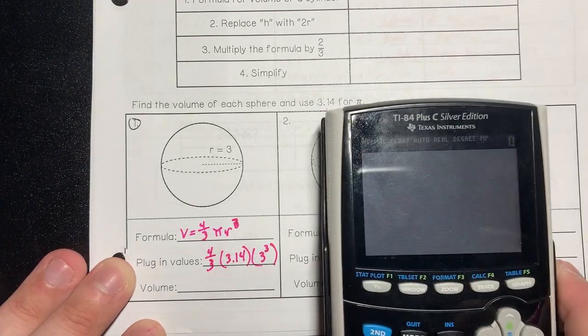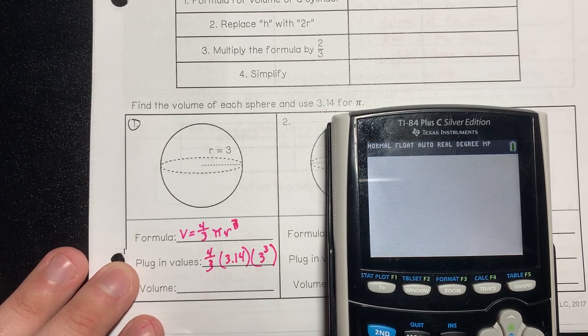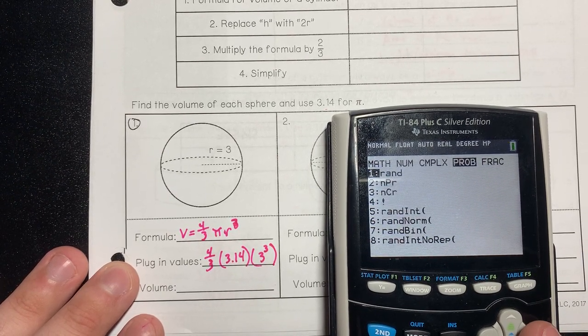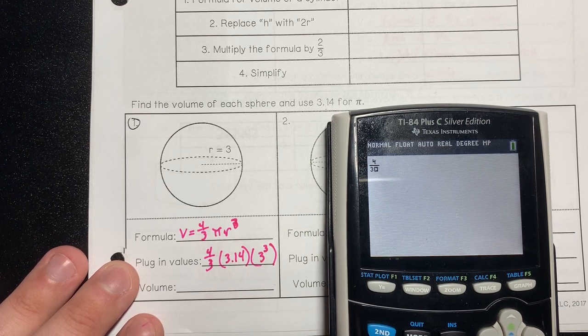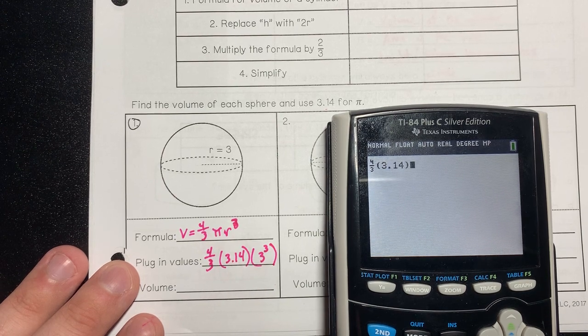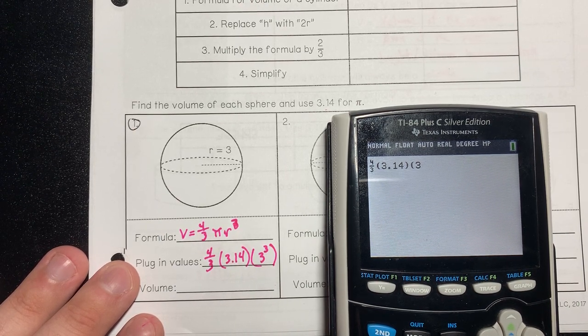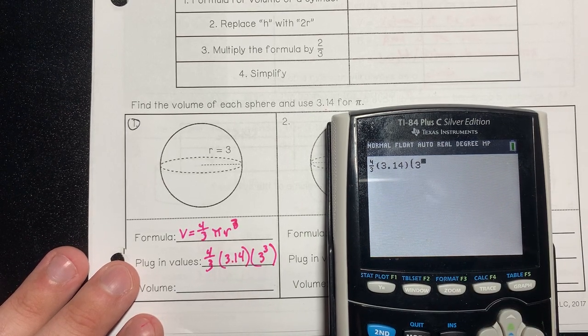And now if we take out our calculator, we do math, go all the way over to fractions, hit that first one, do 4/3 times 3.14 times 3. And then we don't have a cubed button, but you can hit this little caret thing. We call it a caret top. And so that will put your cursor up into where the exponents go.